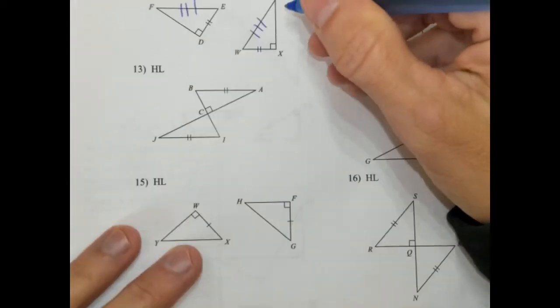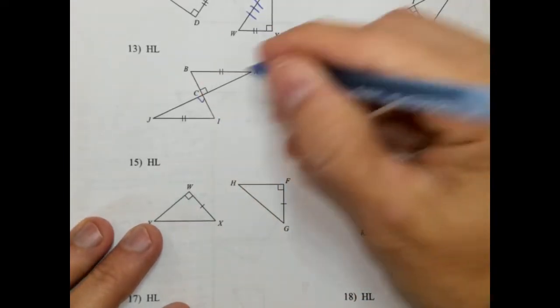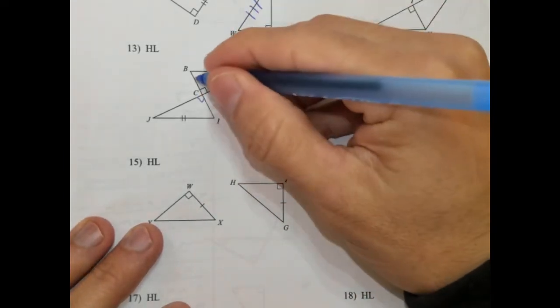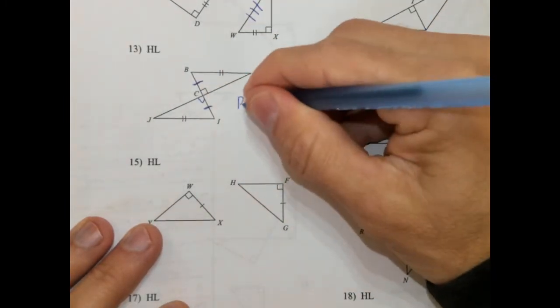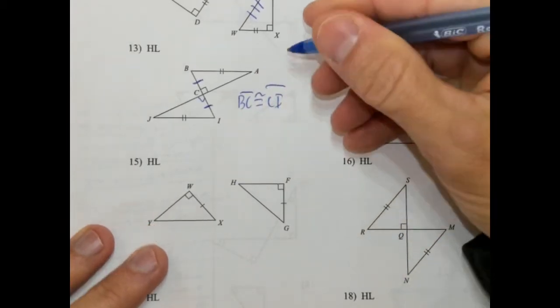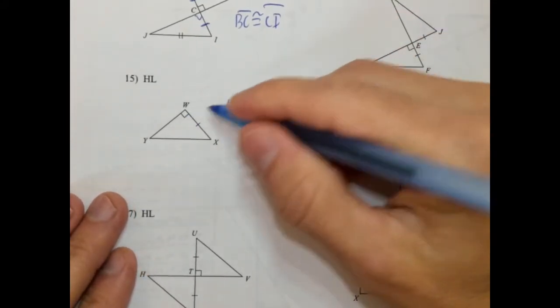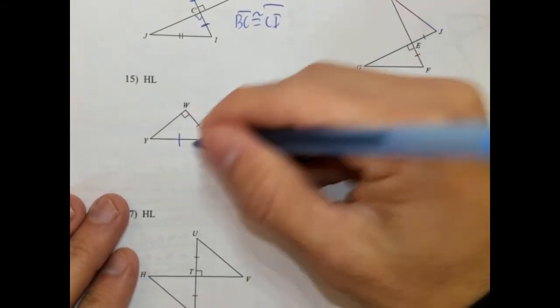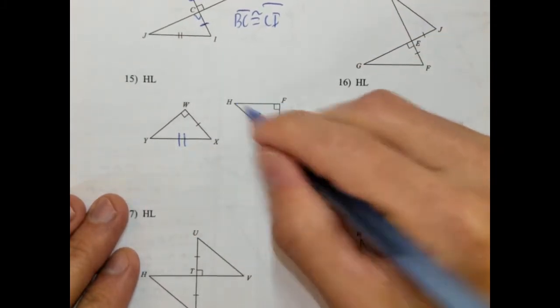Okay. Here, this one. So we have right angles. We have the hypotenuse. So we're going to need the leg. We can choose either one here. I'm going to choose this one. So BC is congruent to CI. Yeah, we'll do all the odds. Why not? So we have a right triangle. We're good there. We have a leg in common. So that means we need the hypotenuses to be congruent. So YX and HG.